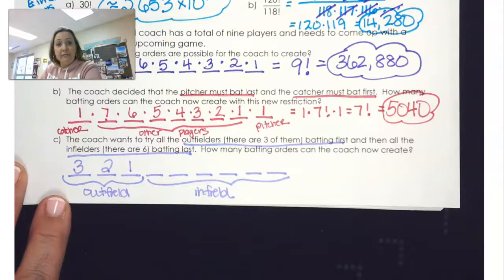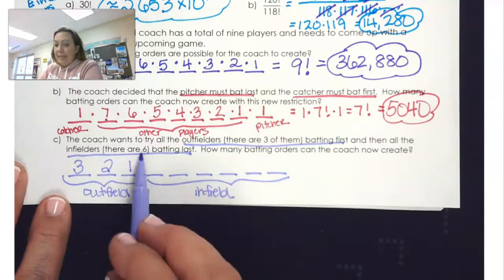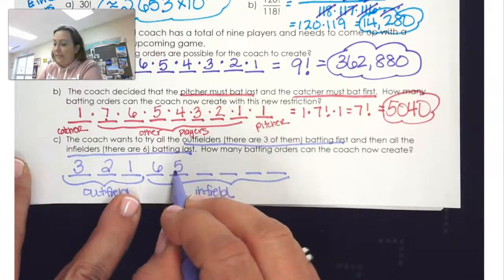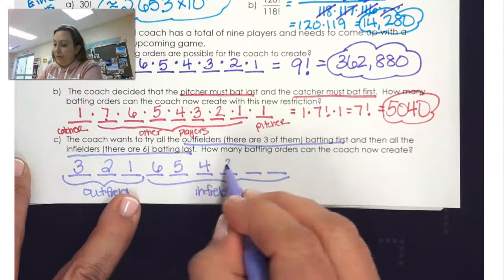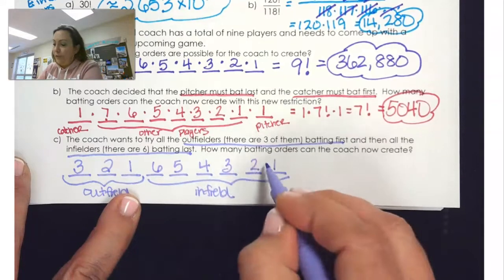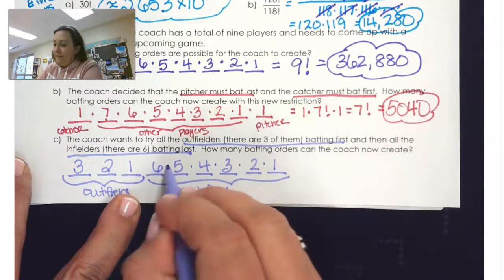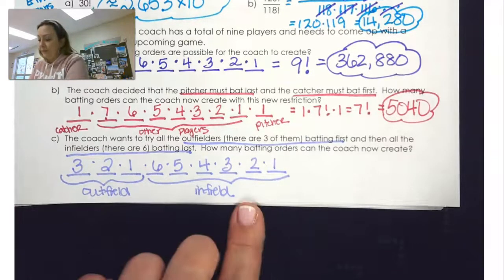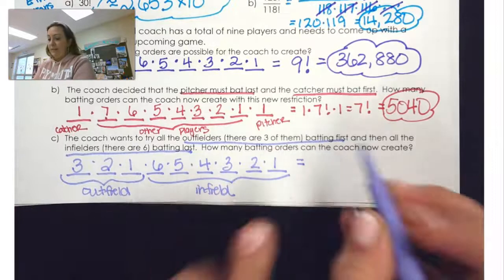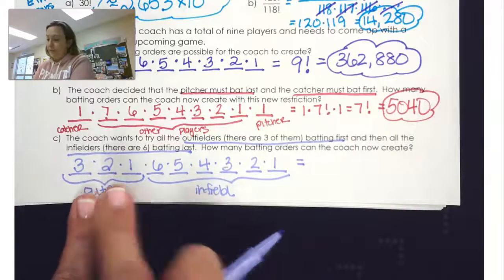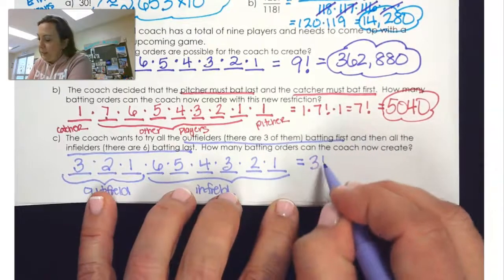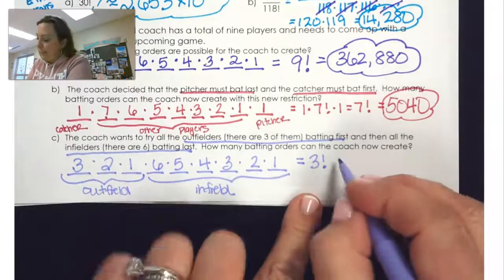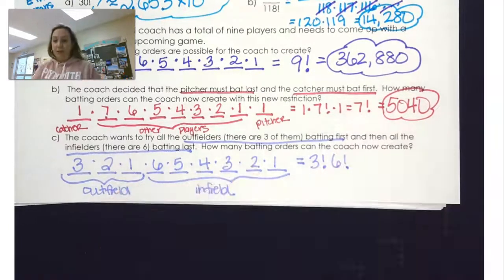Now let's focus on the infield. At the beginning, he has 6 options. And then after that, 5, 4, 3, 2, 1. Again, by the fundamental counting principle, we'll multiply all of those together. And maybe you notice that the outfield could be represented as 3 factorial, and the infield could be represented as 6 factorial.